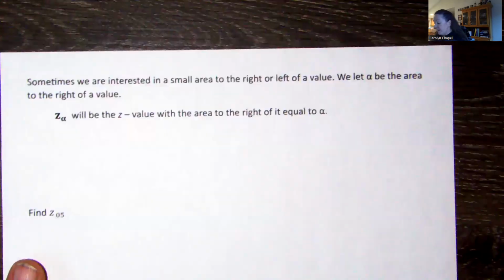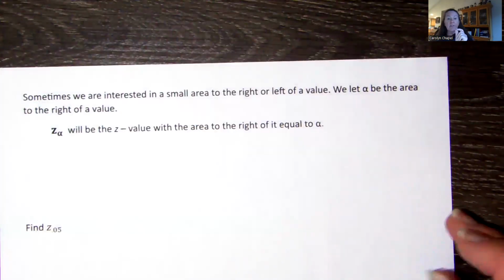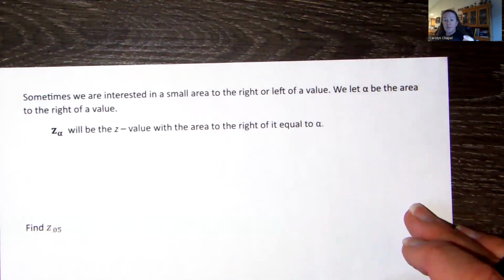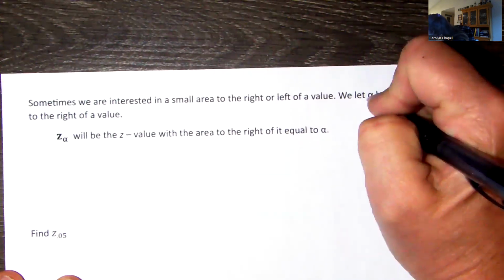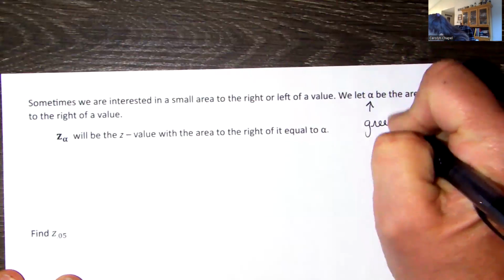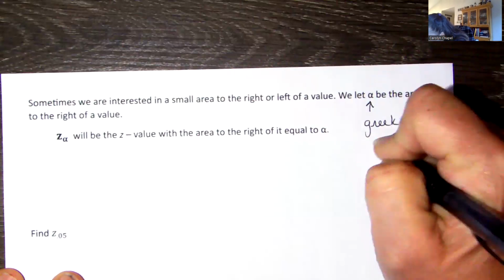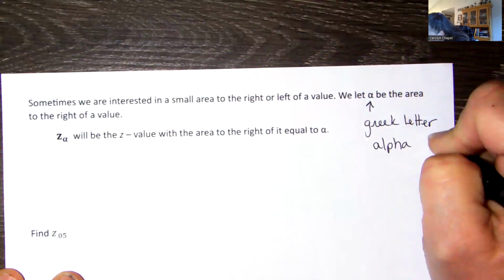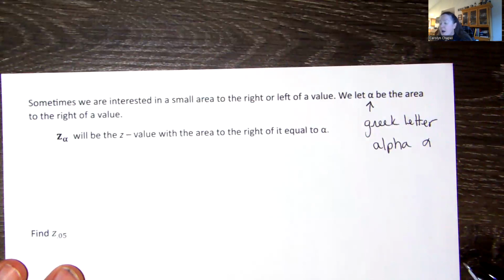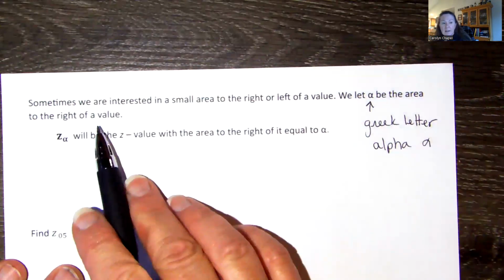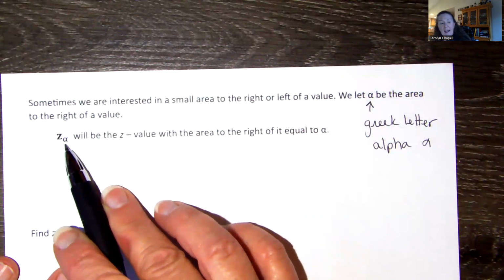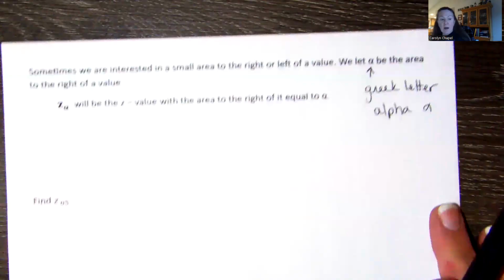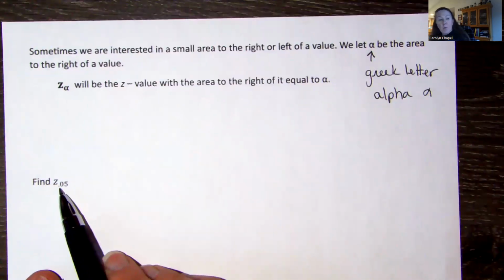Okay, so first of all, just some notation here. Sometimes we are interested in a little bitty small area to the right or to the left. What we are going to do is we let this alpha, so this is another Greek letter, and it is alpha, so it's like the Greek letter A. You may have seen that, kind of like a fish. And it actually just is the area to the right. So when we write something like Z alpha, we're looking for the Z value that has that area to the right. Okay, so for example, we're going to do a couple of them. We want to find Z 0.05.